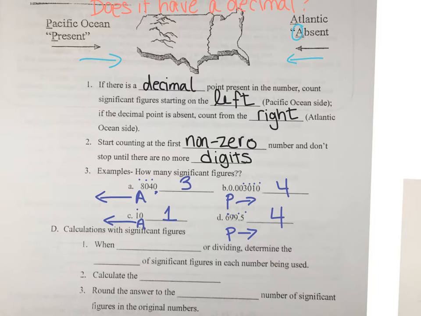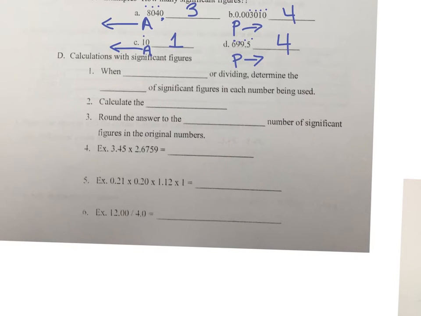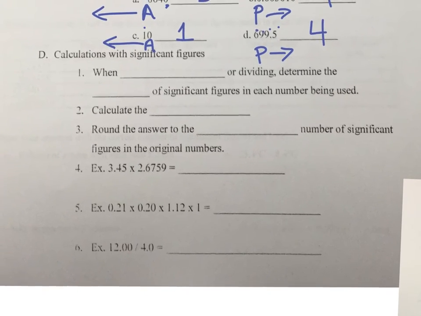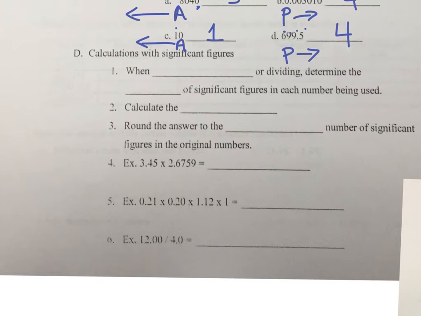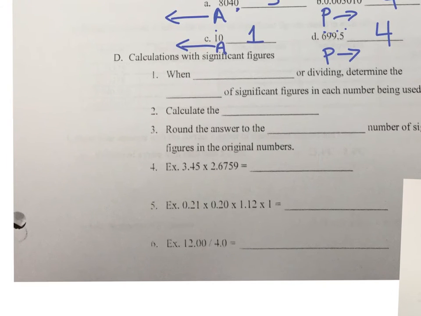Okay, so now I'm going to review the calculations. Okay? So with the calculations, this first part is about multiplying and dividing. Multiplying and dividing. So I'm going to put a big multiply, divide.